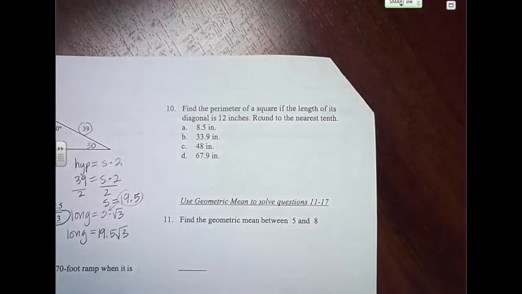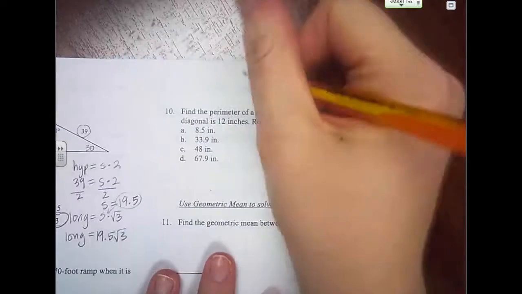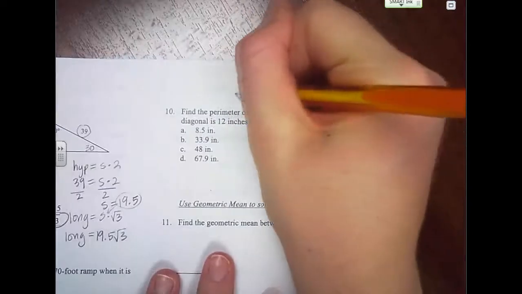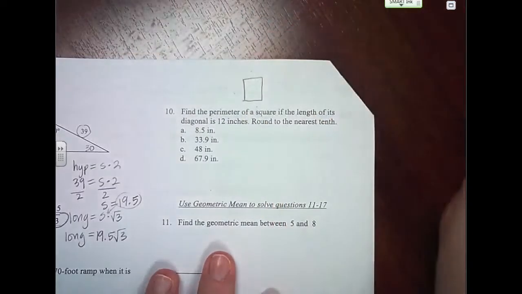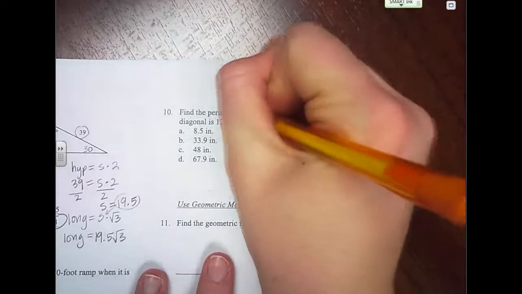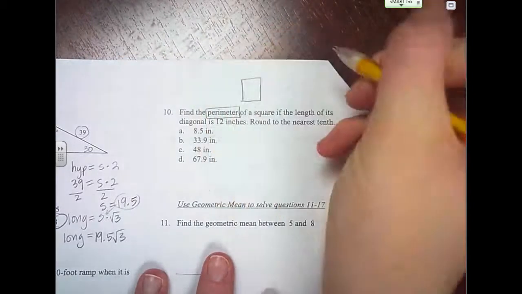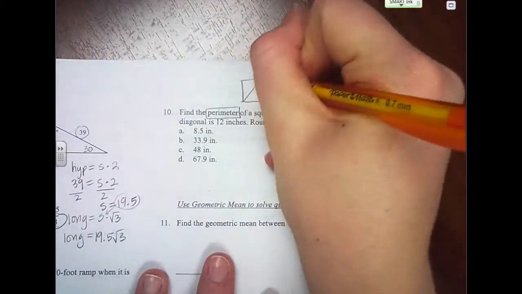Number 10, find the perimeter of a square if the length of its diagonal is 12 inches. Okay, so we're going to find the whole thing. We're going to add all the sides together to get the perimeter. So make sure when you're taking your test you read that carefully. The diagonal is 12 inches.